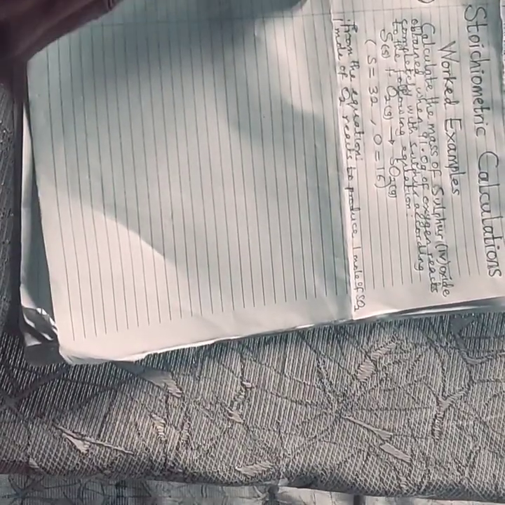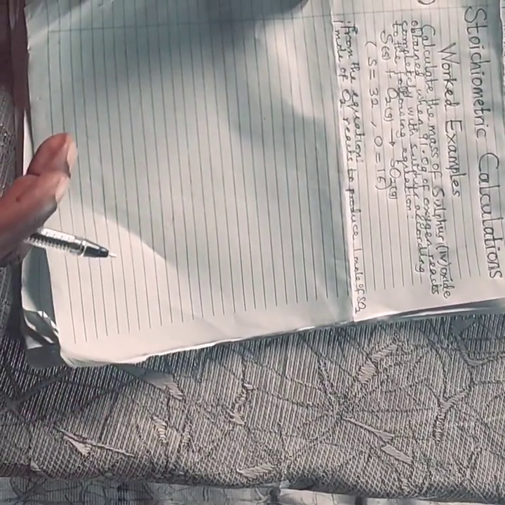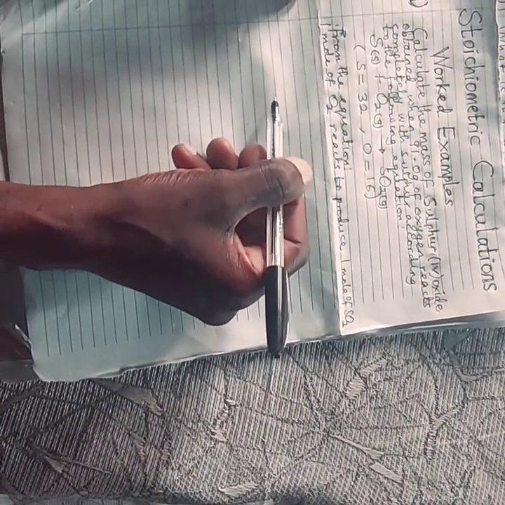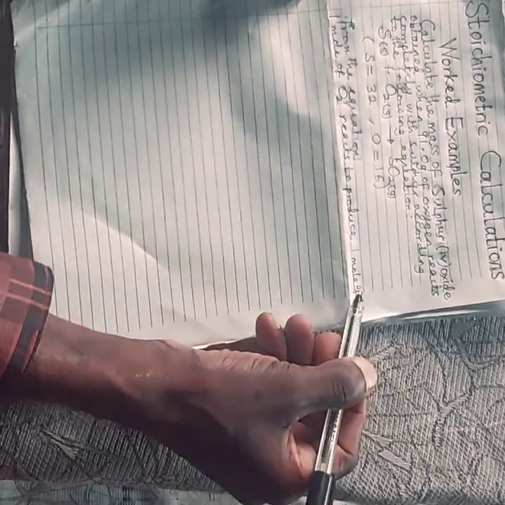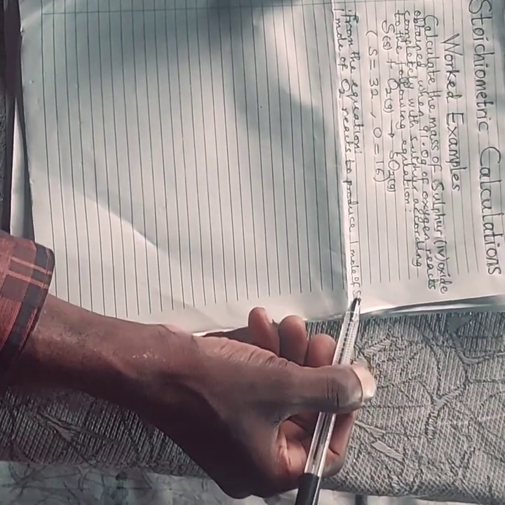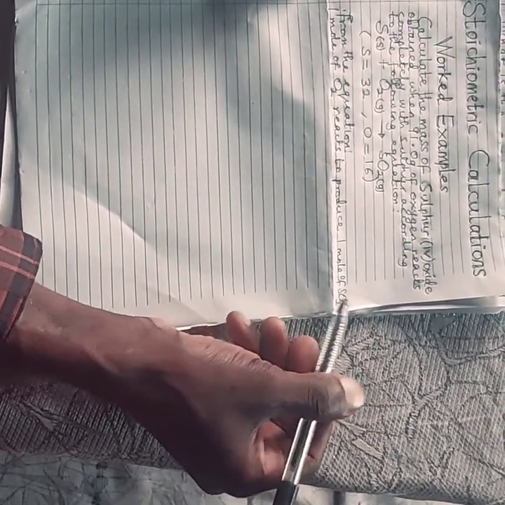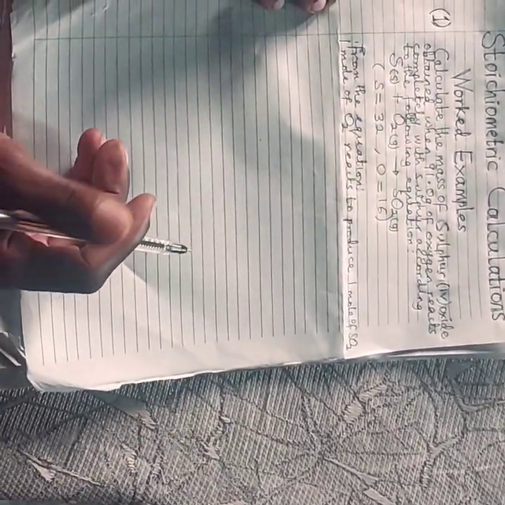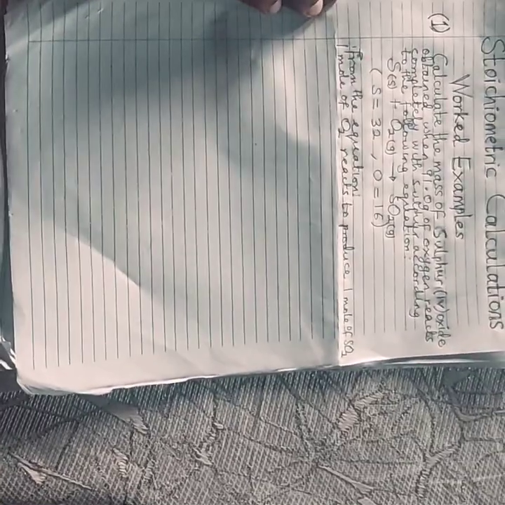Don't forget we are using mass to mass relationship. So we are going to convert the mole of oxygen to mass in gram. And we convert the 1 mole of SO2 also to mass. Now if you want to convert mole to mass, you will need the molar mass of the substance.